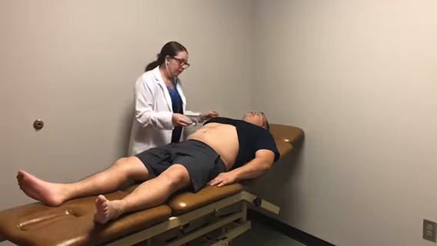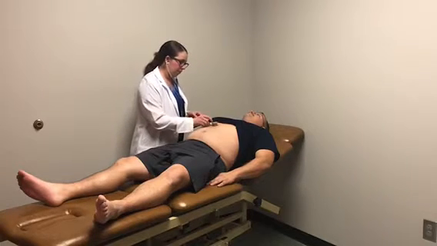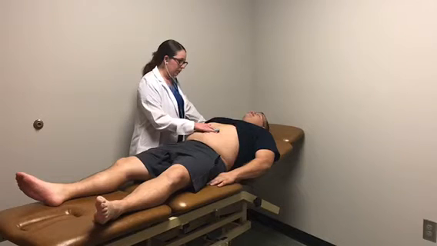To start with, I'm going to listen over your aorta here, listening with both the diaphragm and the bell of the stethoscope. I'm going to move down to the renal arteries.